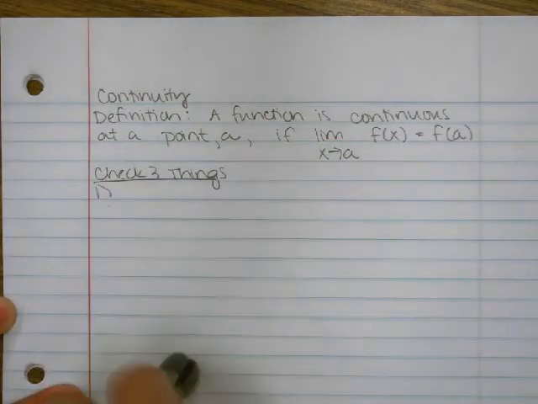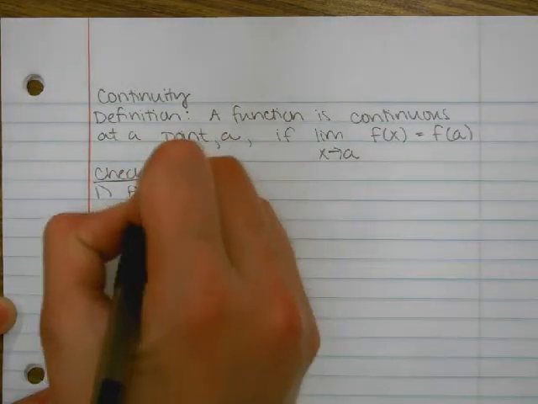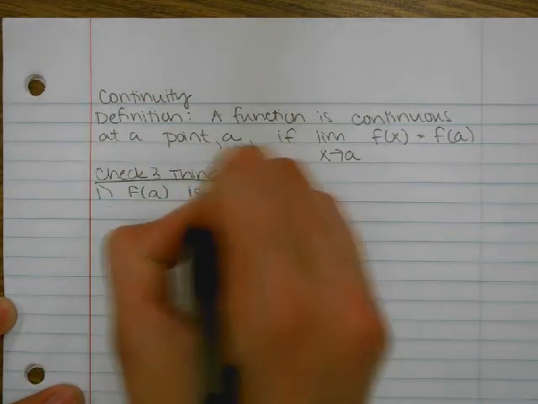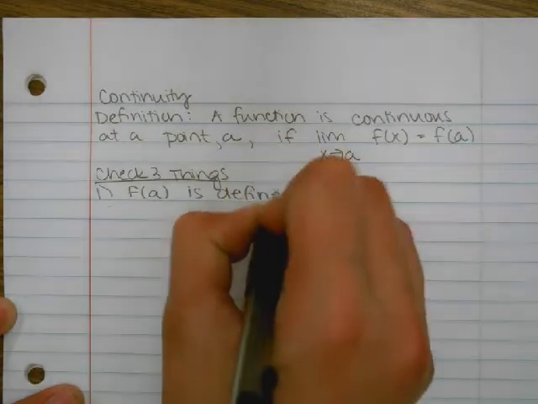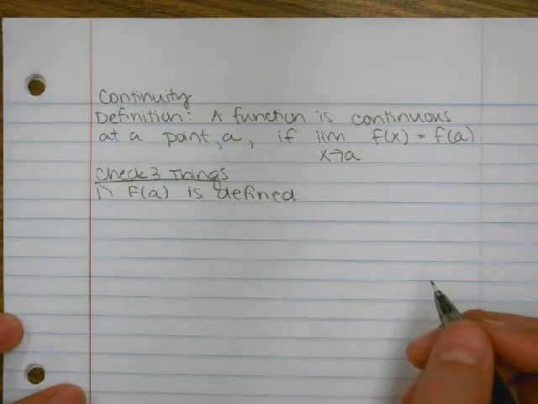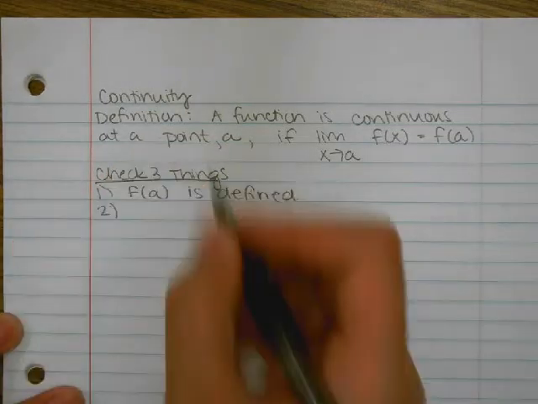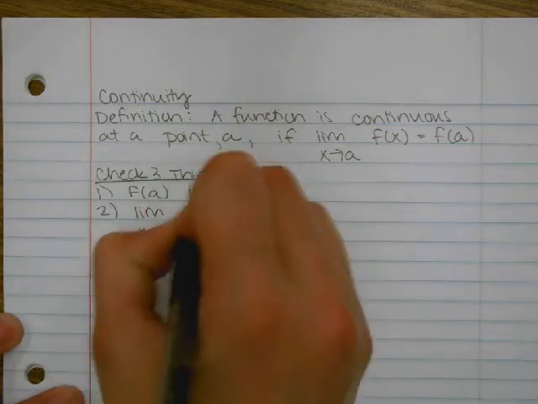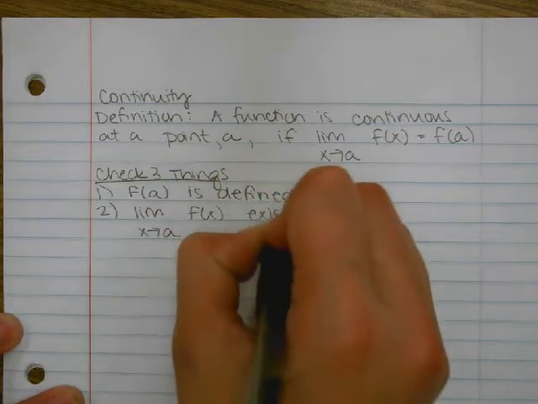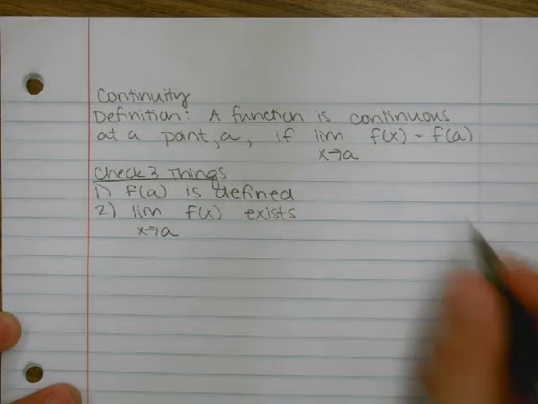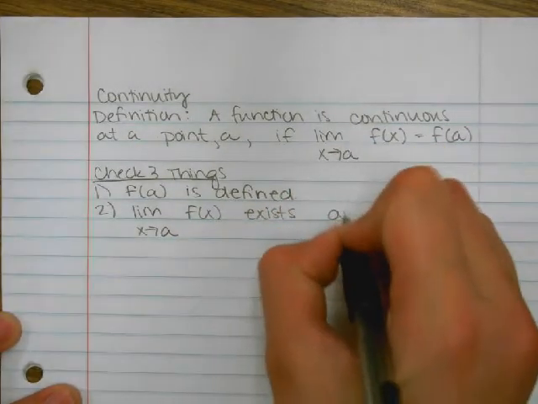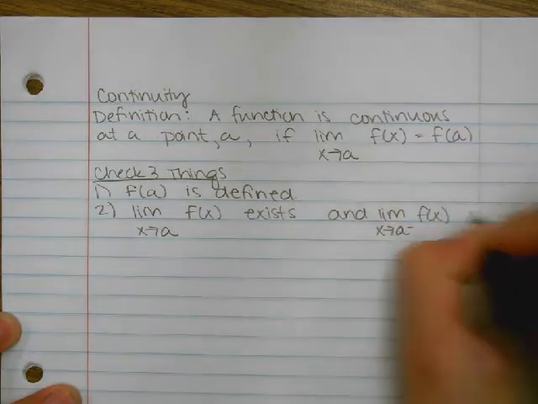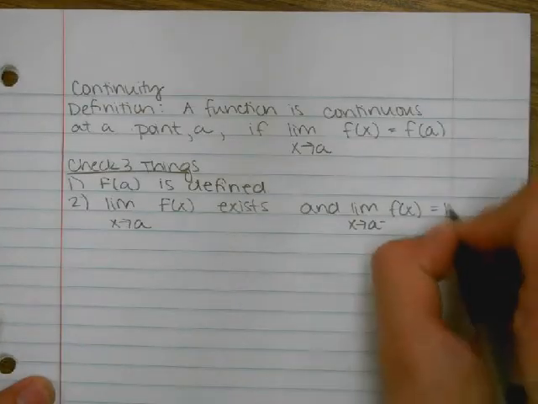The first thing that we will check is we want to make sure that the function is defined at A. So f of A is defined. It means you can plug that number in for x and get a y value. The second thing we want to check is that the limit as x approaches A of that function exists. That limit exists. And what it means when a limit exists is that the left-hand limit and the right-hand limit agree with each other.